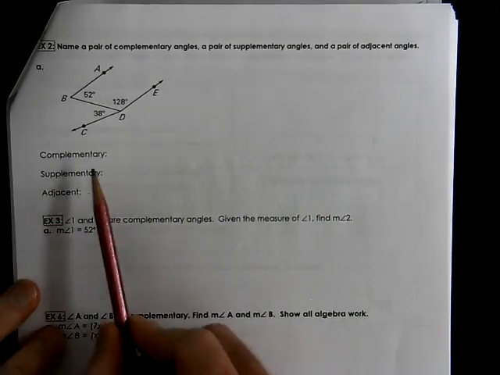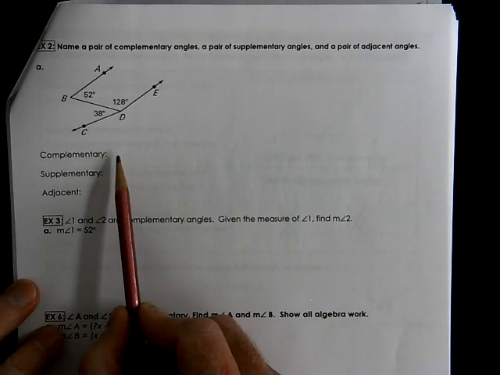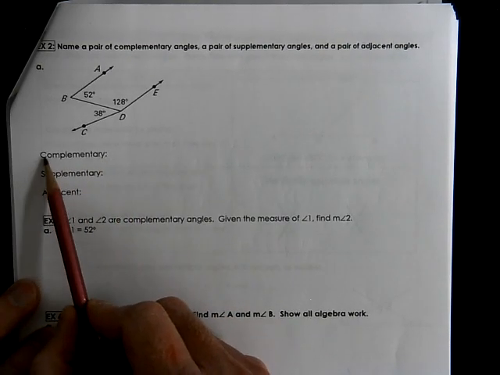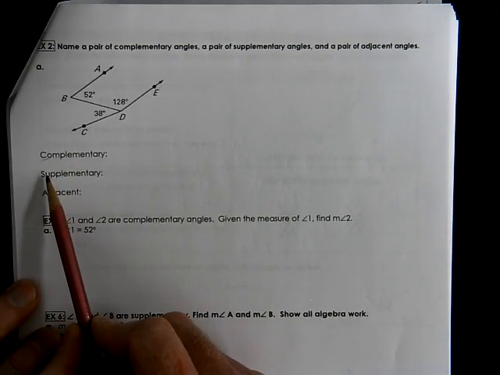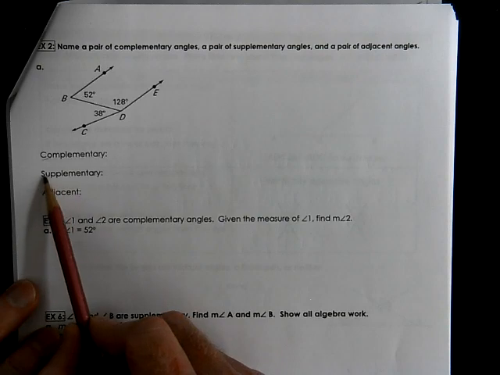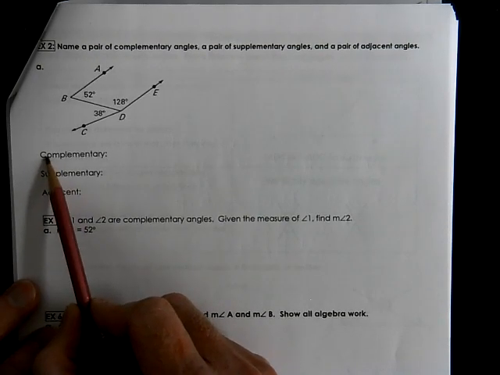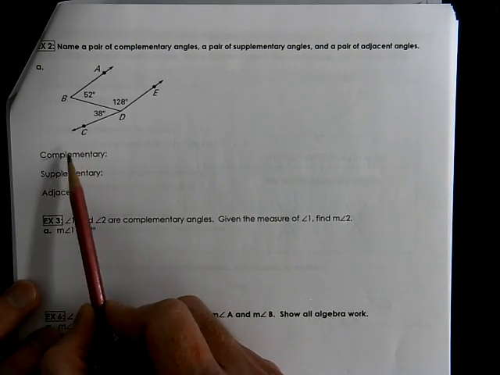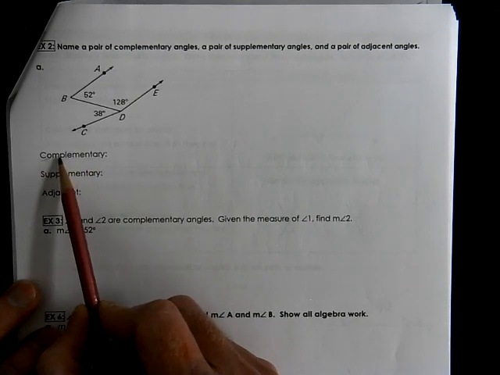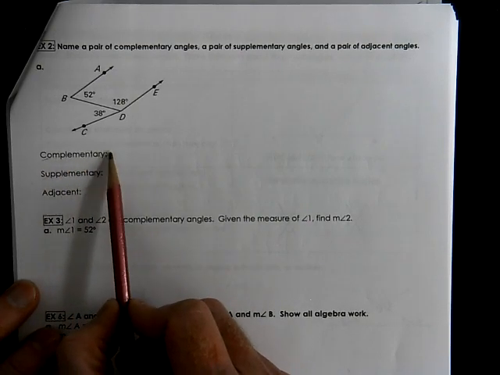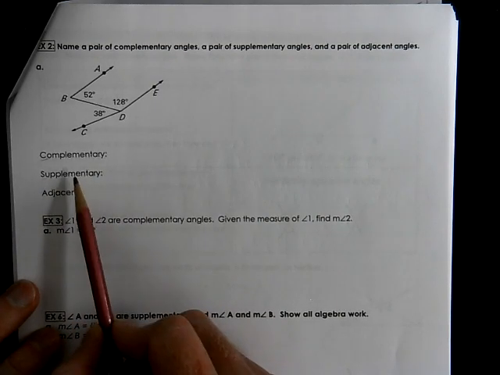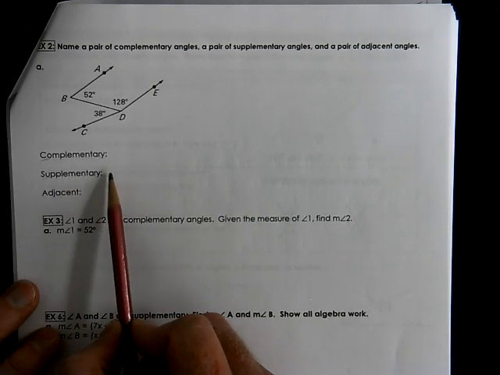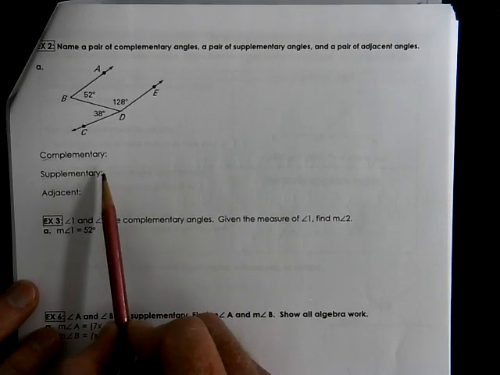So before we get going, let's discuss what complementary is. Complementary starts with a C. You might call it a smaller letter compared to an S. An S is a bigger letter because it's later in the alphabet. C, complementary, is going to be a sum of 90. Supplementary, it's a bigger letter, so it's going to add up to more. It's going to add up to 180 degrees. Two angles that add up to 180.